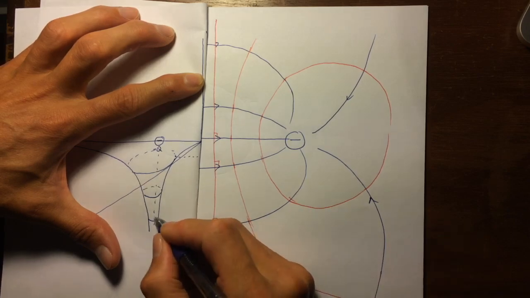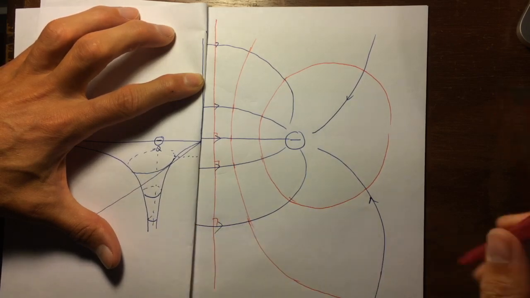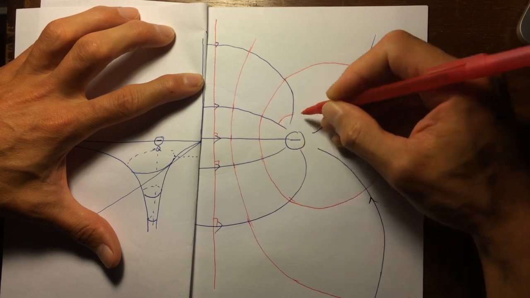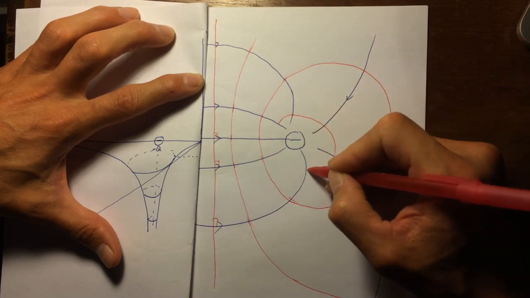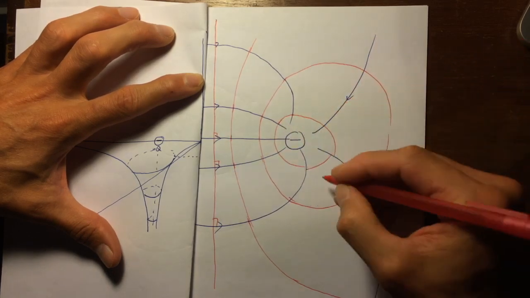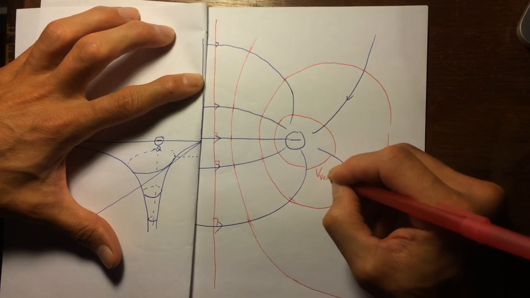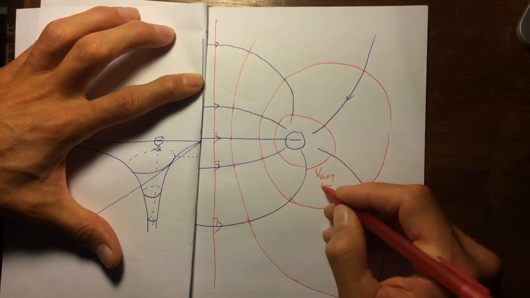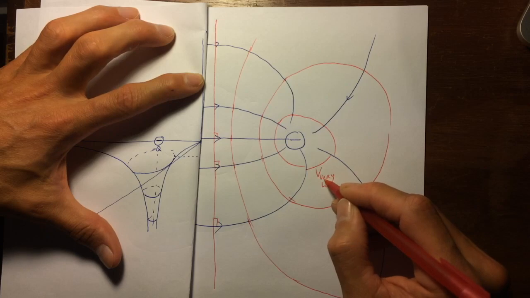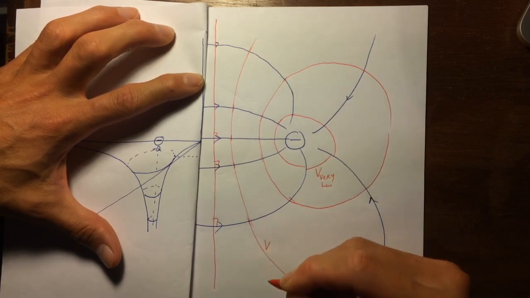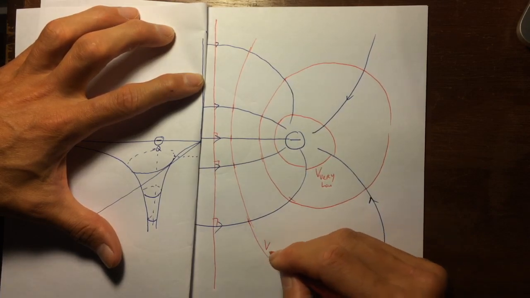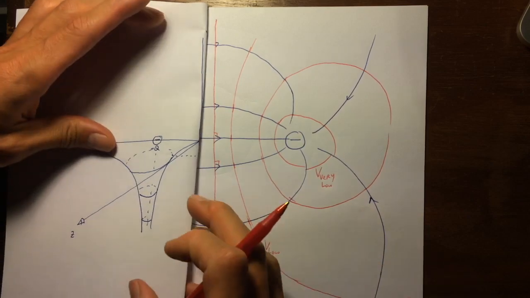And if I draw an even deeper one, then what I'm talking about is, say, this one instead. So this is V very low. This is like a very negative value of V. And this is V sort of kind of low.